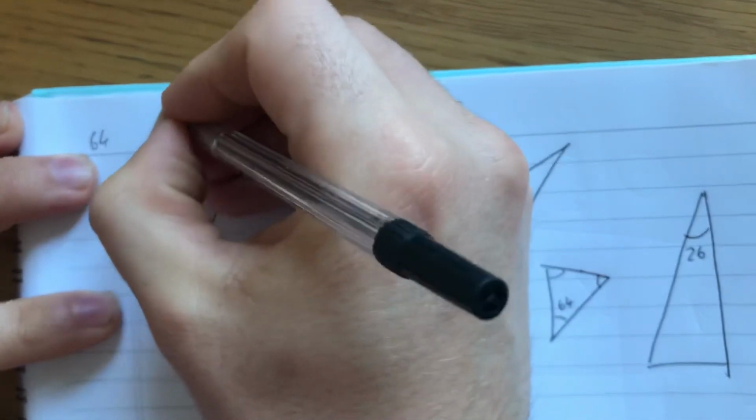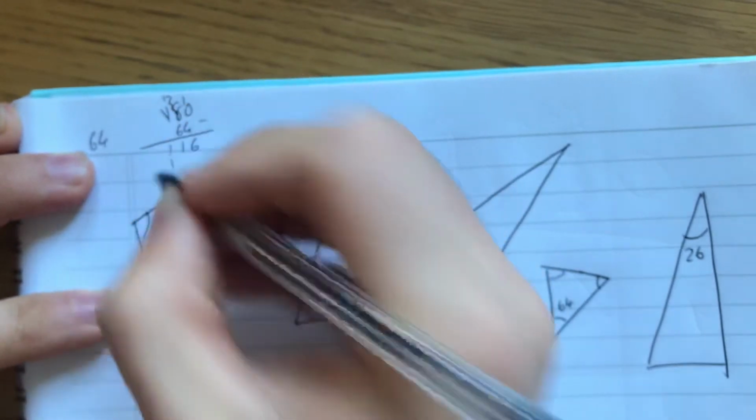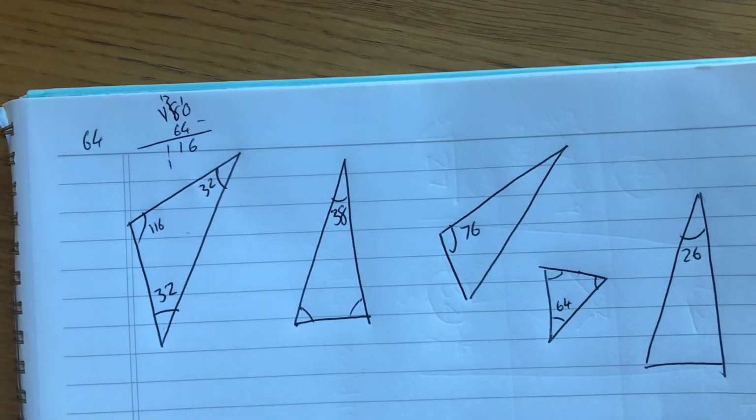Hope I get the right answer here. 17 take away 6 is, yeah, there you go, 116. And the same goes for these ones.